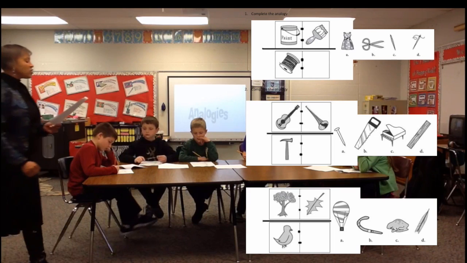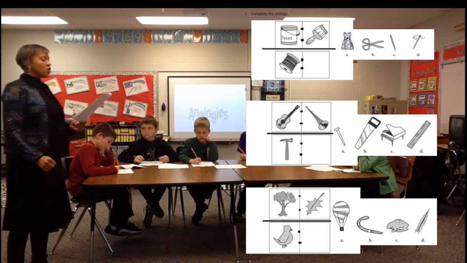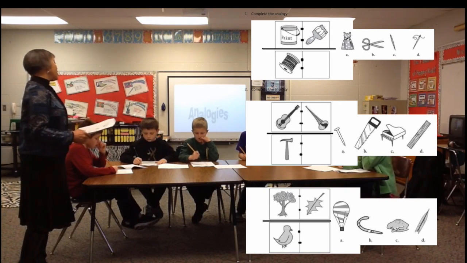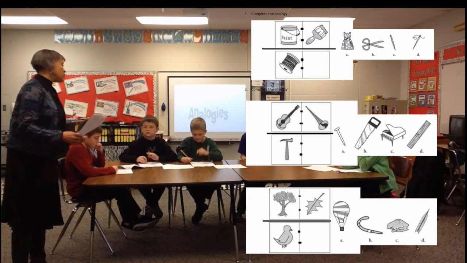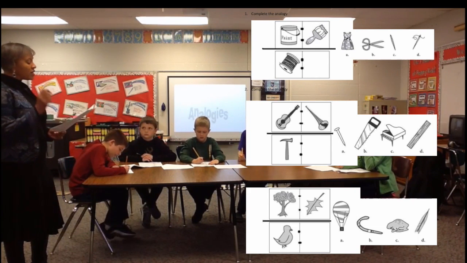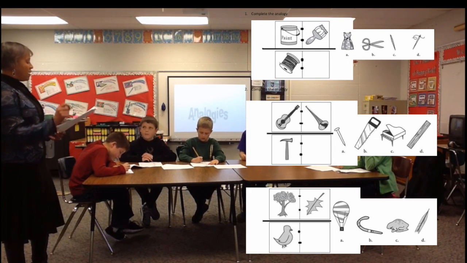You don't have to try to draw the shape inside the box. You're just going to circle A, B, C, or D. You don't even have to write A, B, C, or D in the box right now. If you don't want to do that, just circle A, B, C, or D for completing that. What's the relationship?